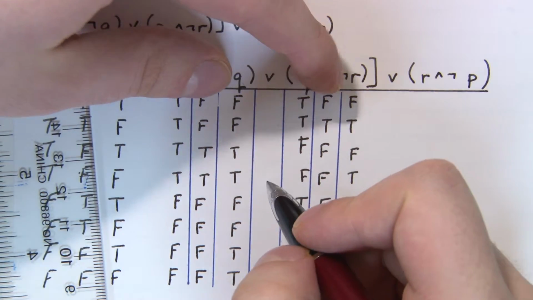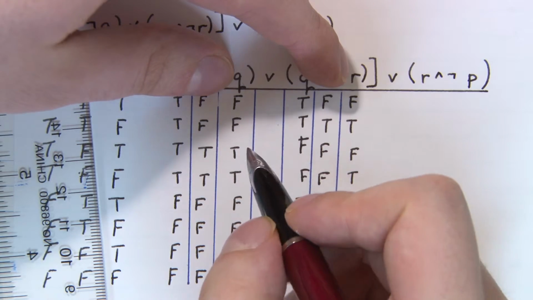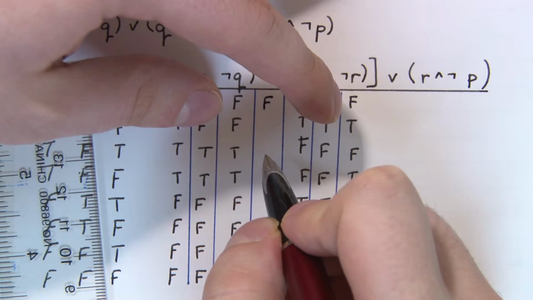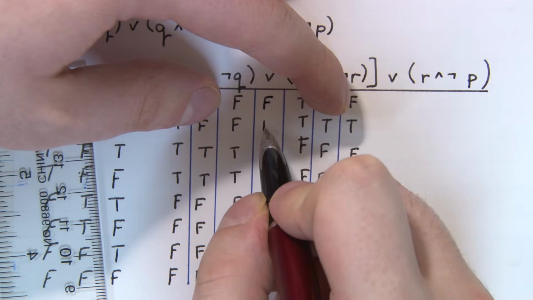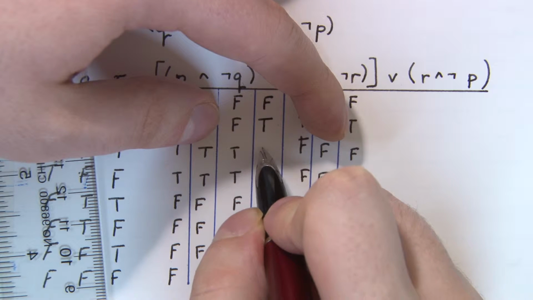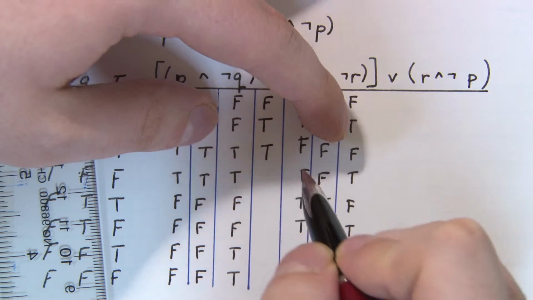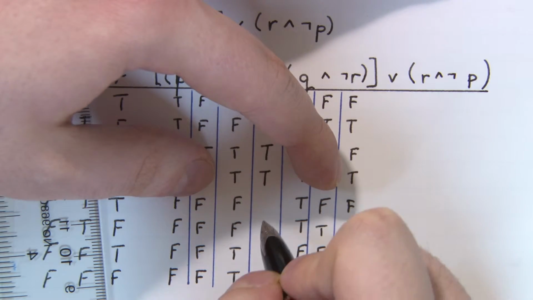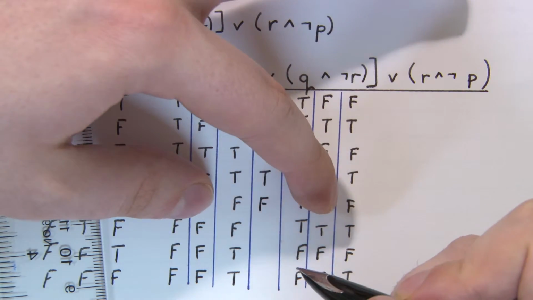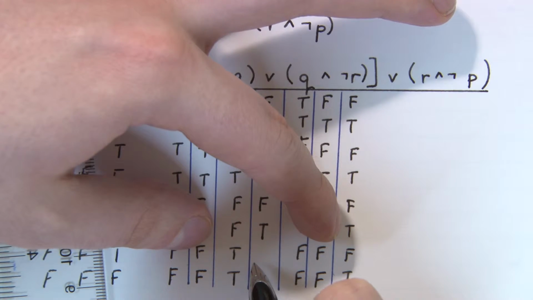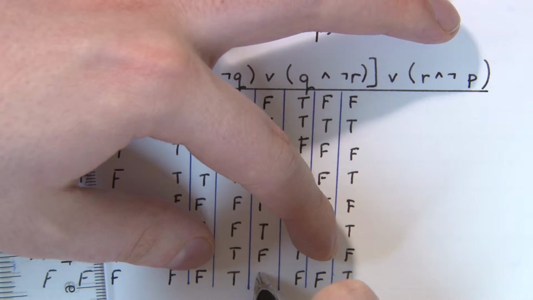I have F and F, so that is false. F and T, that's true. T and F, that's true. T and F, that's true. F and F, that's false. F and T, that's true, false, and false.